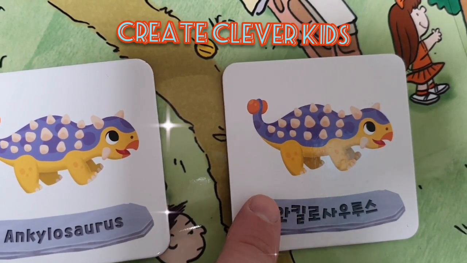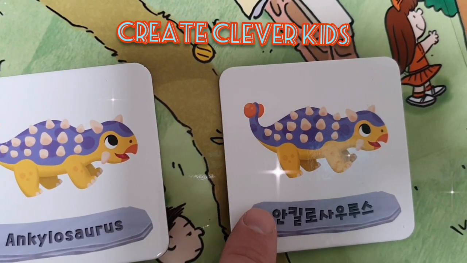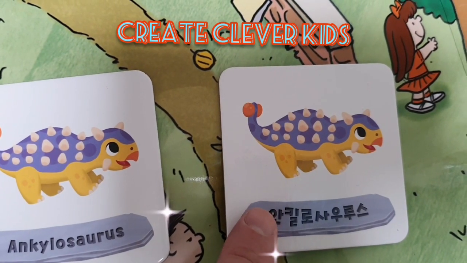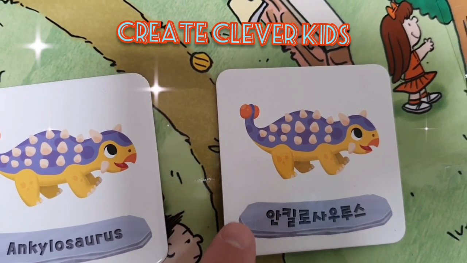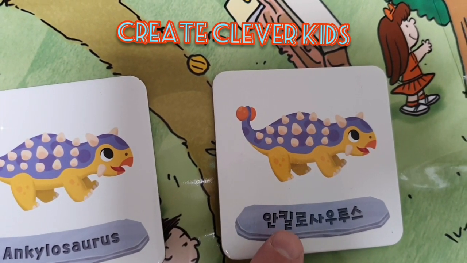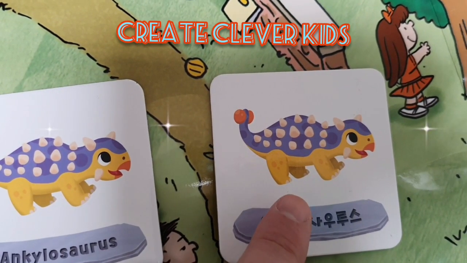You don't say it if it's in the beginning. If it's at the end, it's an NG sound, but at the beginning, it's silent. So we just say ah, this consonant, this vowel, an, k, i, l, lo.